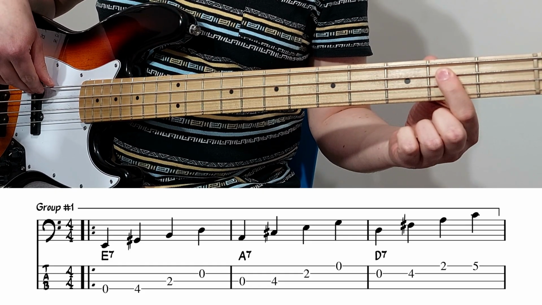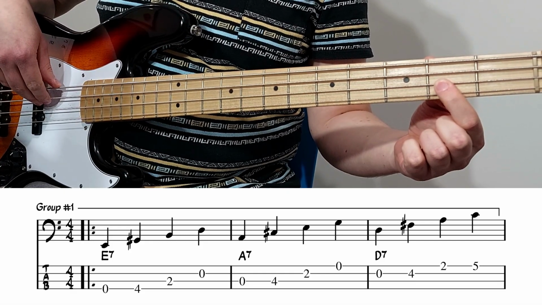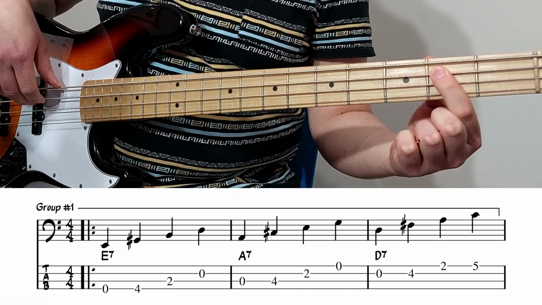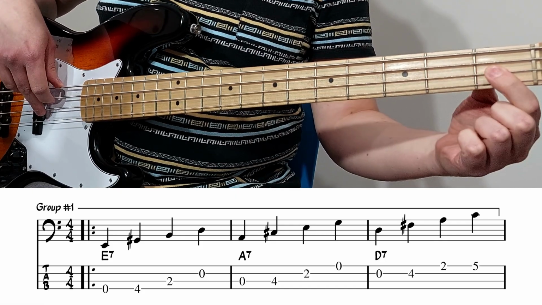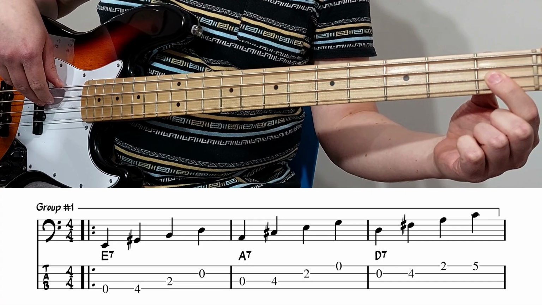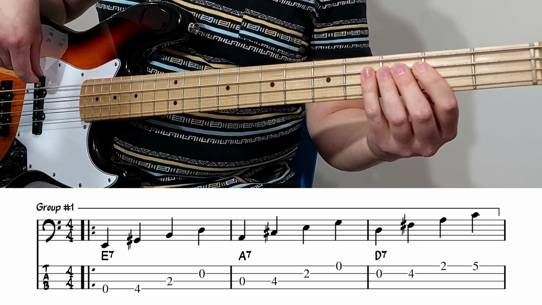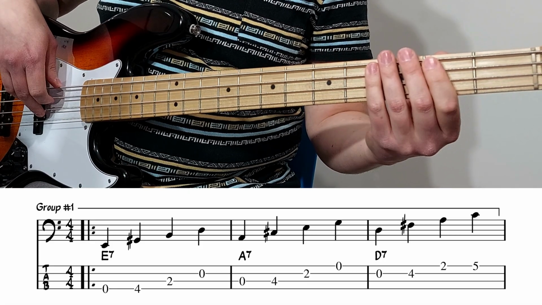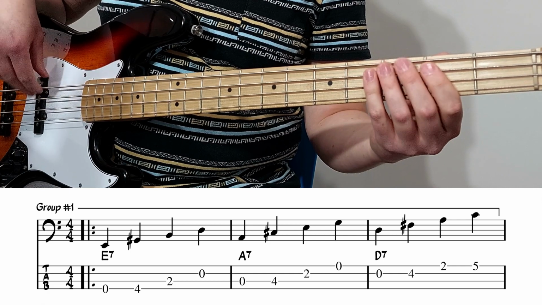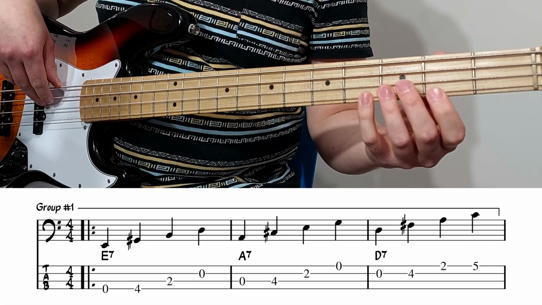Now the octave is just above the 5th. In this case E. There's the 5th, B, and the octave E is just above it. You go back down 2 half steps. There's 1, D sharp, and there's 1 more, open D string. So that is the pattern for the dominant 7th chord. That's how the chord is constructed: major triad with a minor 7th on top.